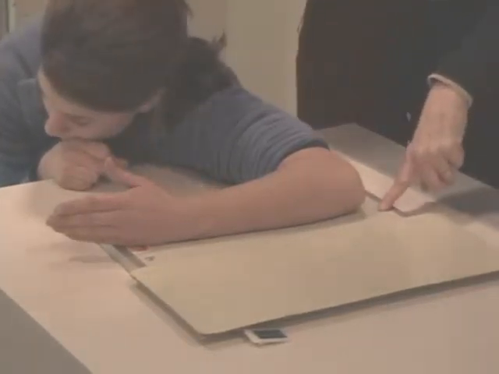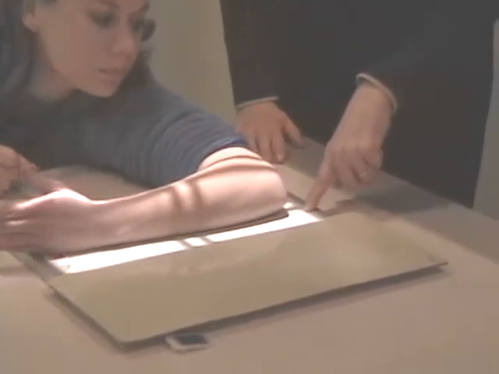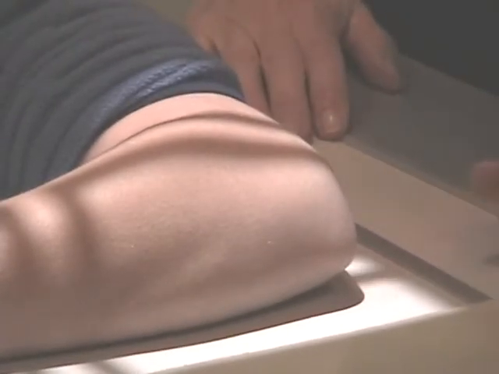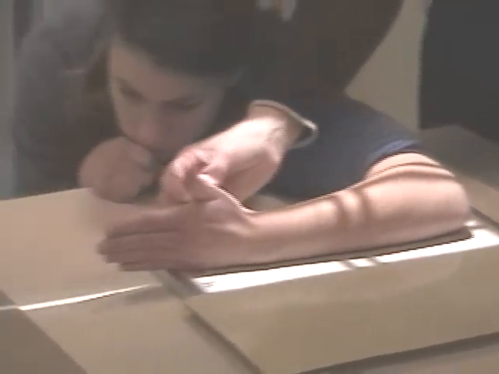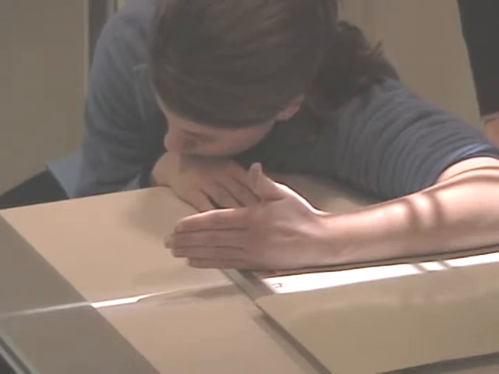Let's see if the camera can focus in on that. I don't know from this angle if it can or not. But the entire elbow shadow is included on this film, and I've got 1.5 inches here. Okay? Look at the wrist. Make sure it's lateral. The distal radius and ulna should be superimposed.